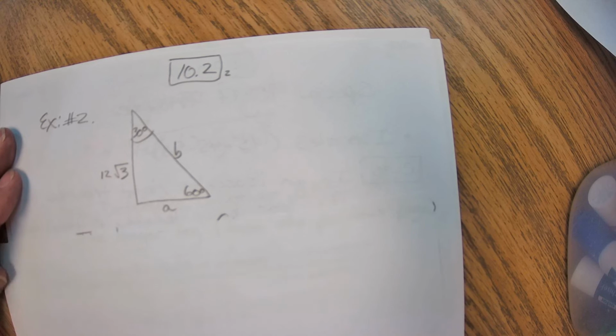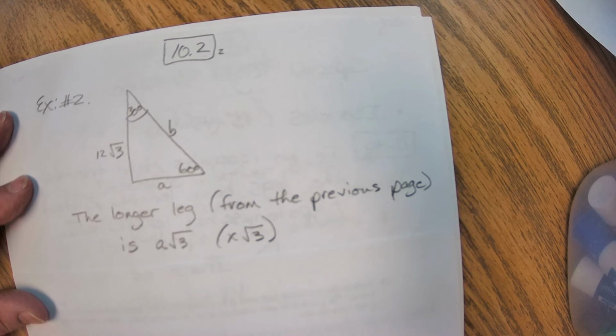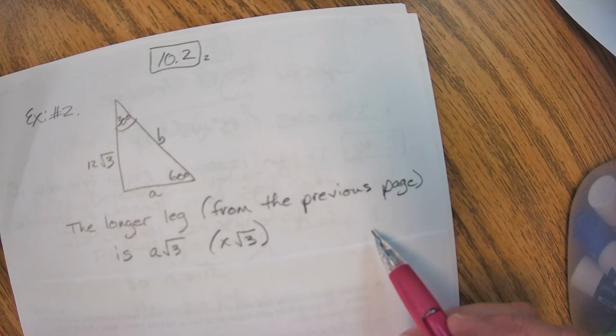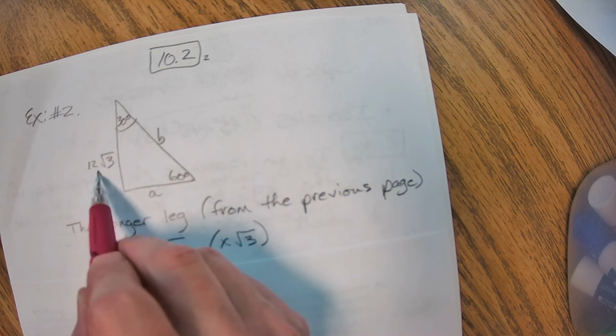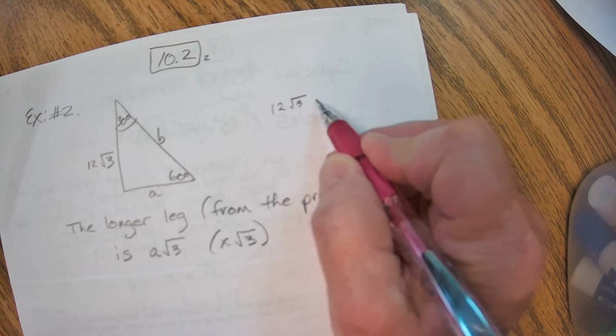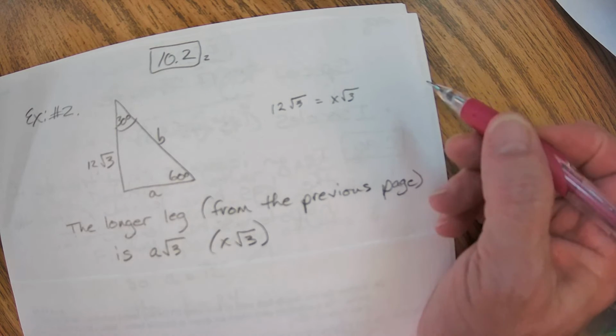All right, let's do some examples. So let's look at example number 2 from your worksheets. And you need to find A and B. So remember that the longer leg from what we just covered, this is 12 square roots of 3, really equals x square roots of 3 if you copy that diagram that I just showed you.